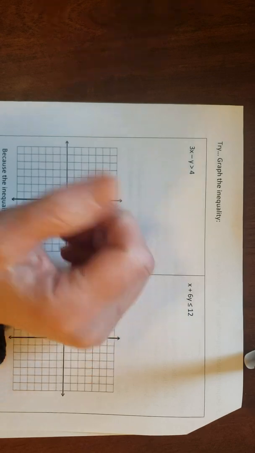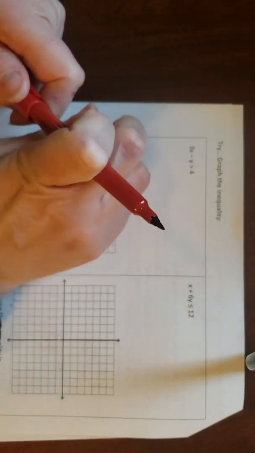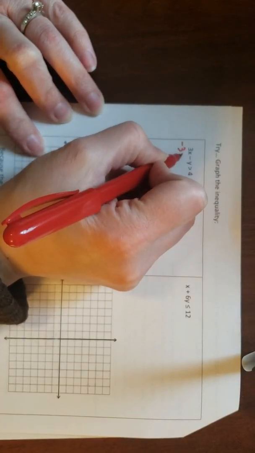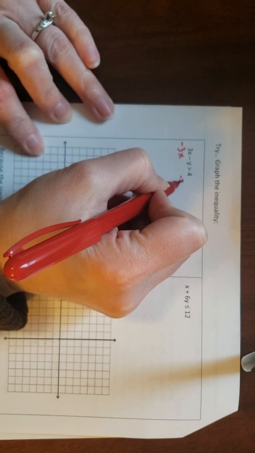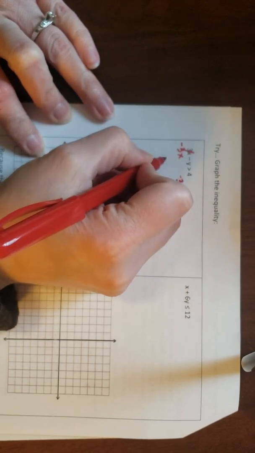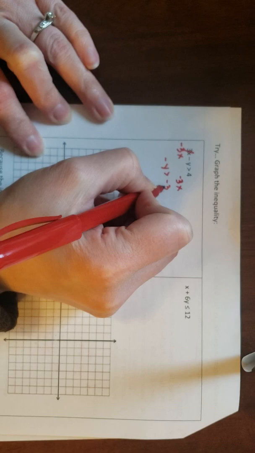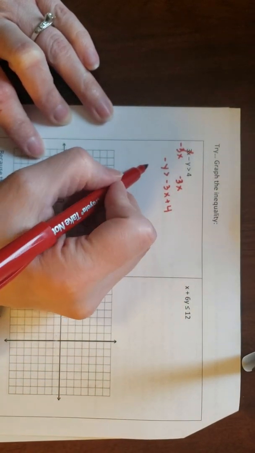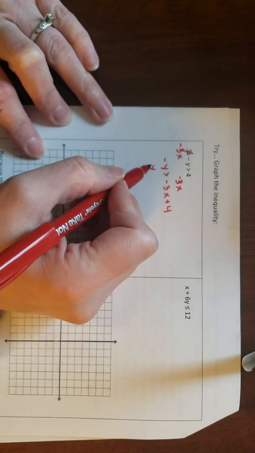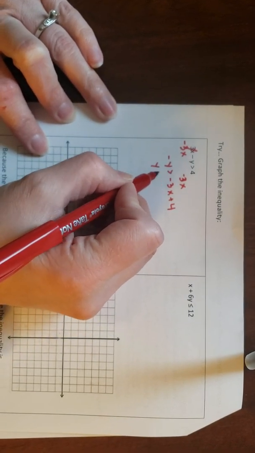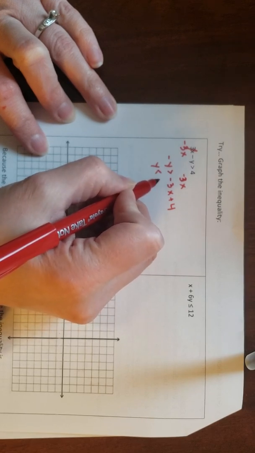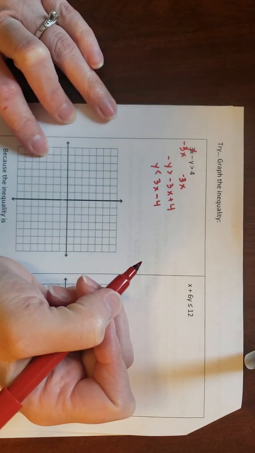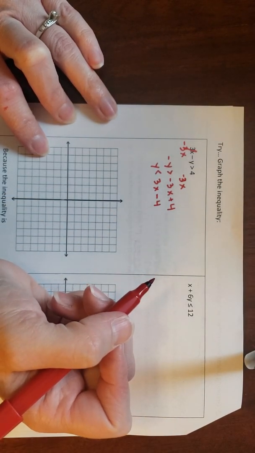So, it should be y, and then the inequality sign. That means the 3x needs to move to the right. What I do on one side, I do the other. So negative y is greater than negative 3x plus 4. I need for this negative y to be positive, and to do that, I would be multiplying by a negative 1, which would flip my sign and make negative 3x into a positive 3x and a positive 4 into negative 4. And now my inequality is in slope-intercept form.